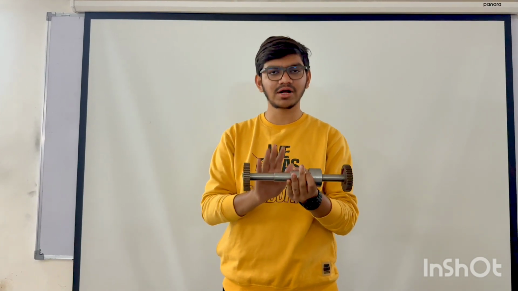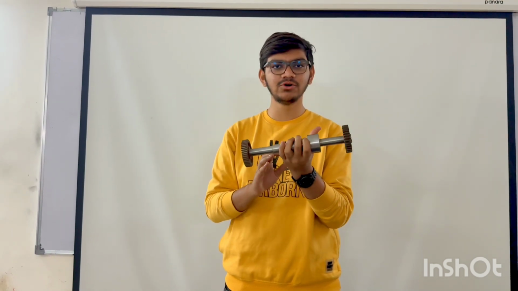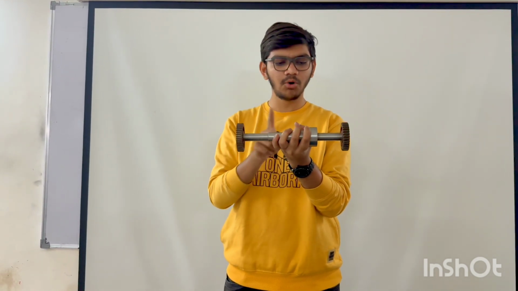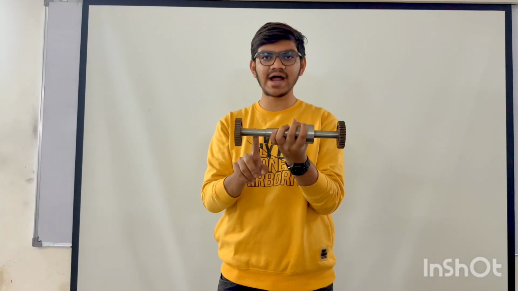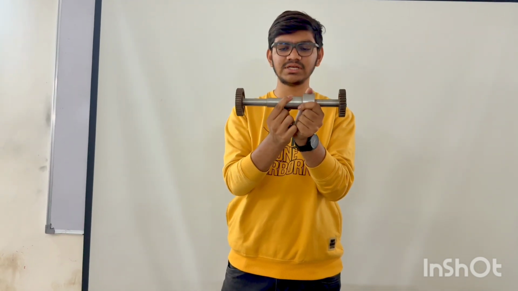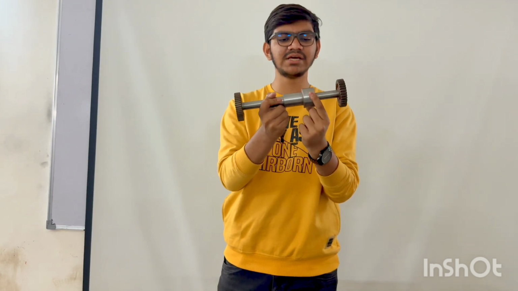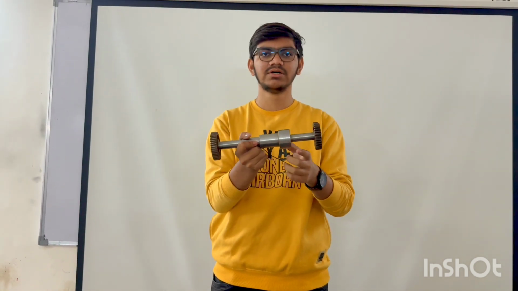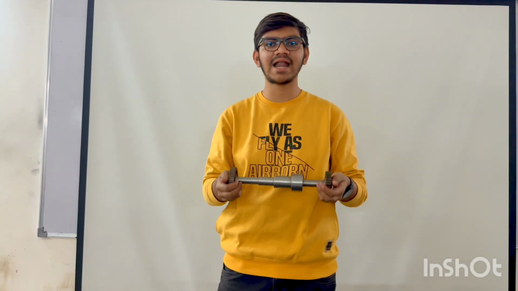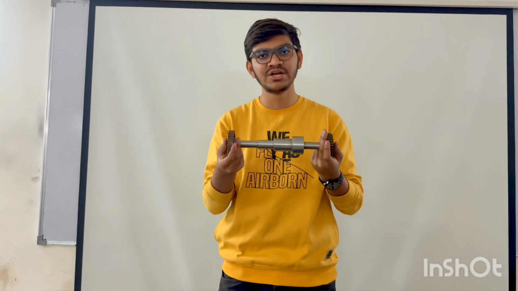Now we also do turning on this to reduce the diameter in 5 steps. On both ends we have 20 mm diameter. This is 30 mm diameter, this is 40 mm diameter, and this peak is 50 mm diameter. This is applicable for various purposes like transmitting power into different sizes.